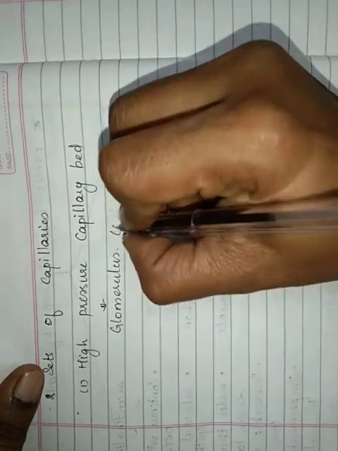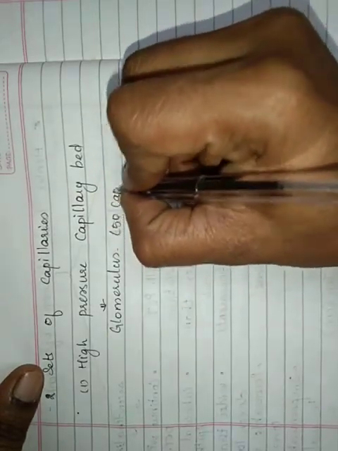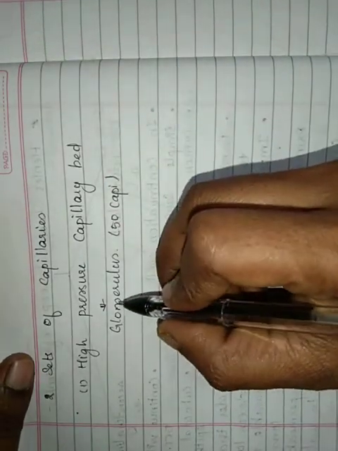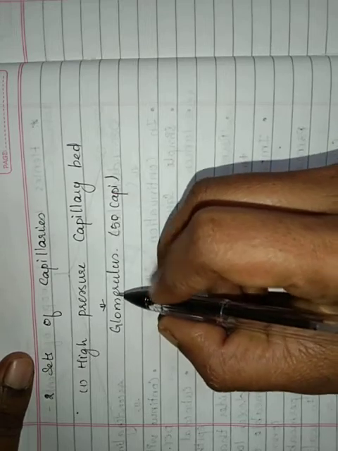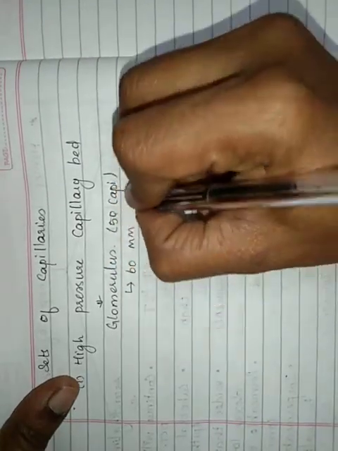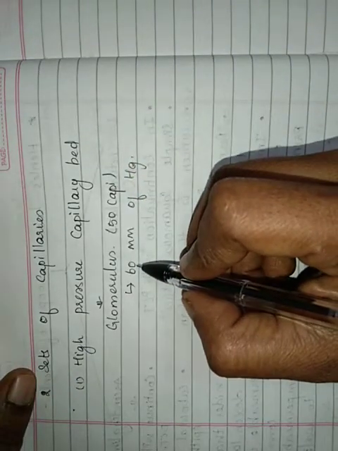We know it is made of nearly 50 capillaries. Branches of capillaries are making the glomerulus, and the blood that is entering into glomerulus comes with the pressure. The pressure of blood that is entering into glomerulus, it is around 60 mm of mercury. That is the pressure of blood that is present in glomerulus.